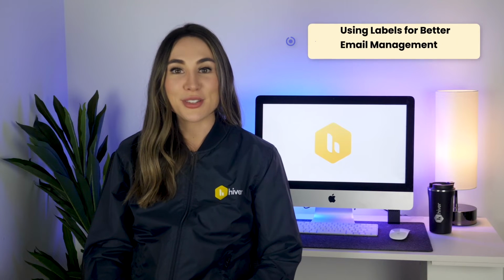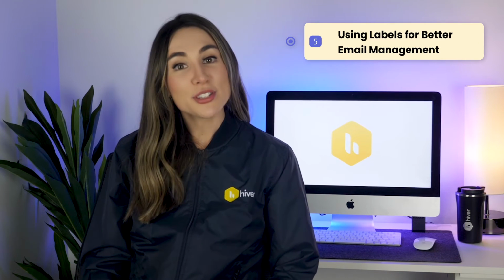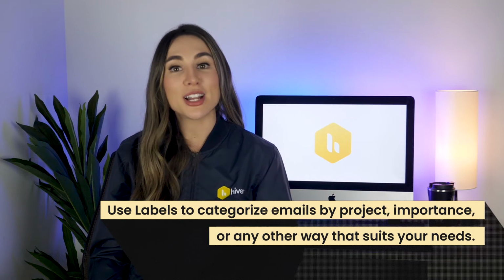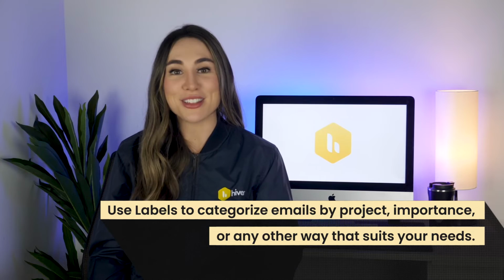Step 5. Using labels for better email management. Labels can dramatically improve your email management. You can use them to categorize emails by project, importance, or any other way that suits your needs.